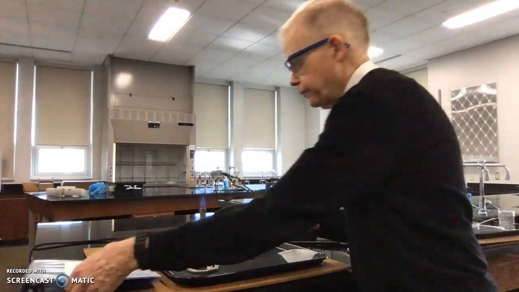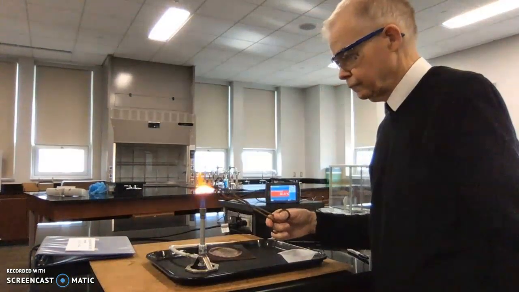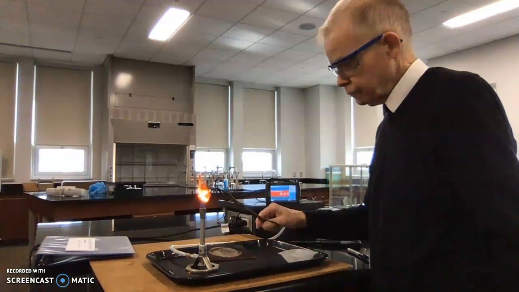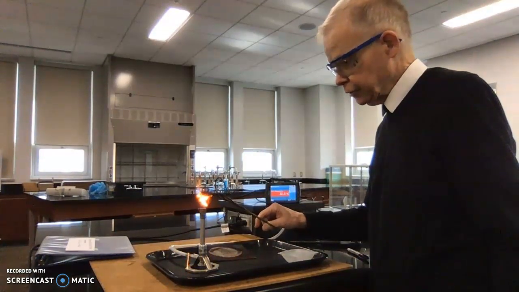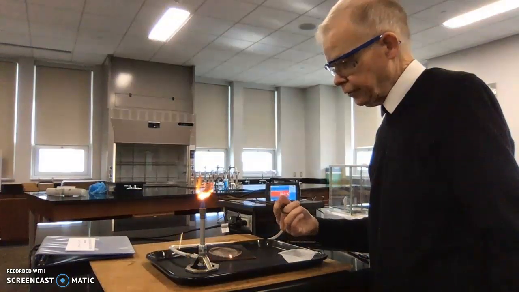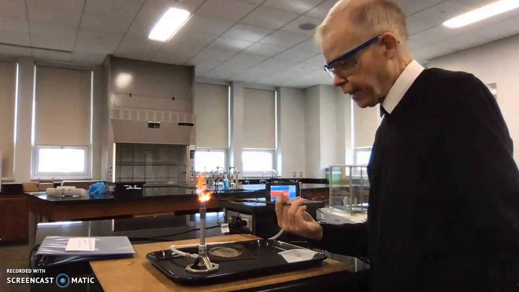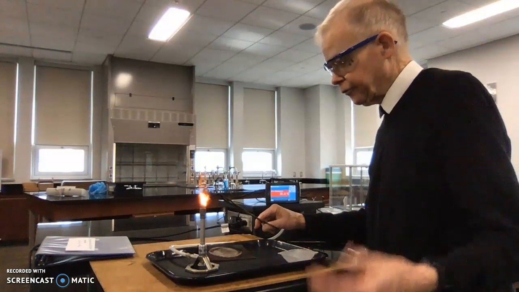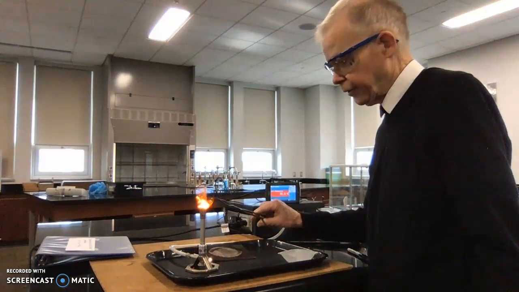Okay, so here we go. As I'm doing this, the reaction is up about 500 or 600 degrees Celsius, so the iron is actually reacting very vigorously, and some of it is actually breaking off and falling onto the tray that I have here.